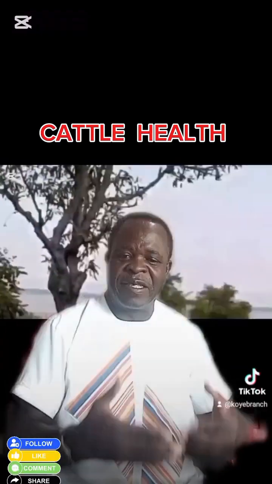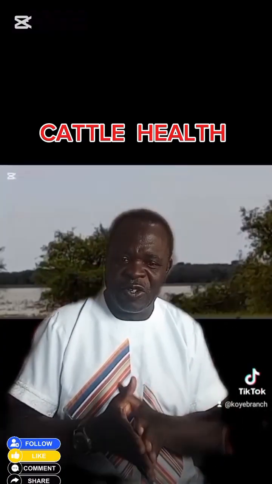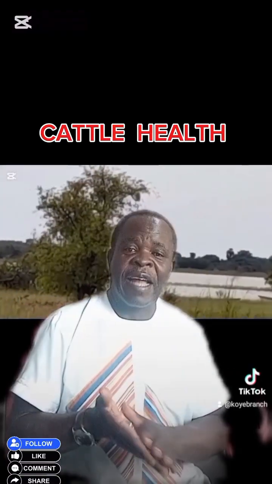Rumen pH refers to the rumen acidity, due to high starch diets, and there is also deficiency in magnesium. It can be managed with proper nutritional balance and supplements.